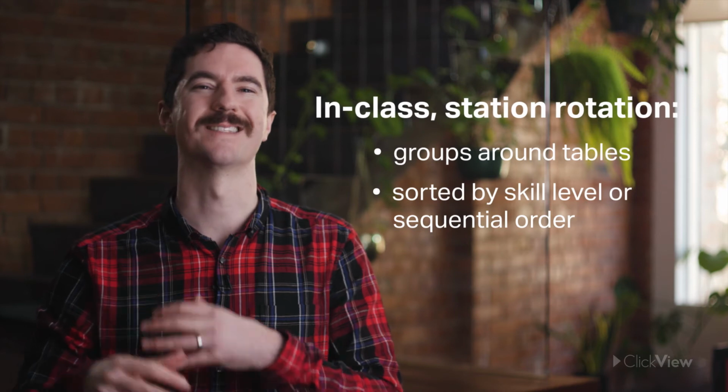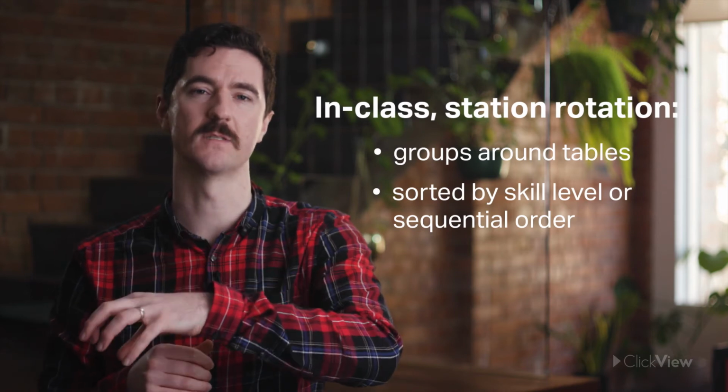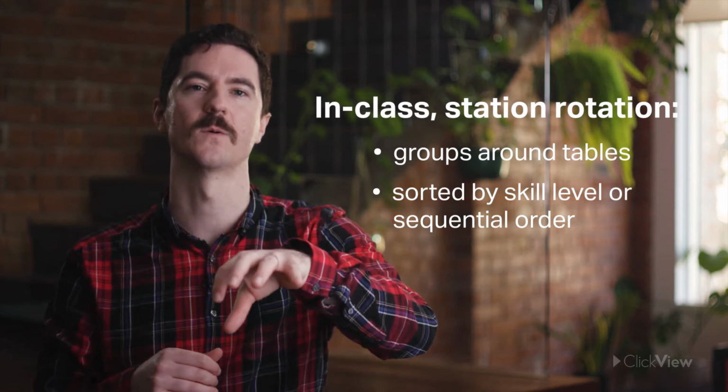Or you could have it in a sequential manner. So they need to pick up this knowledge here before moving on to the next one. And you can have students staying and rewatching videos as much as they need at each station before progressing to the next one.